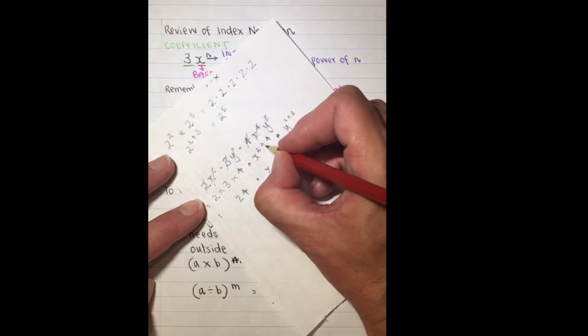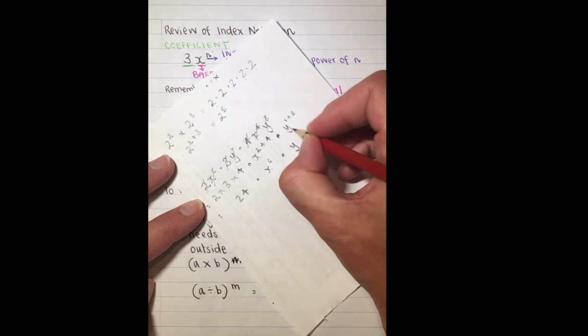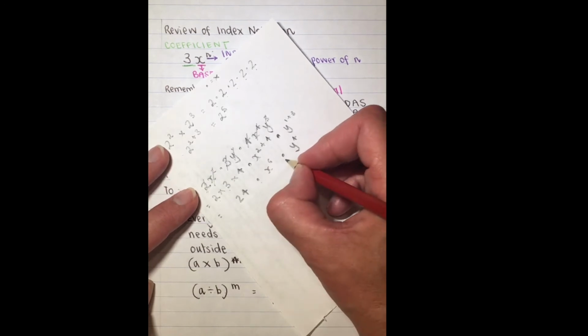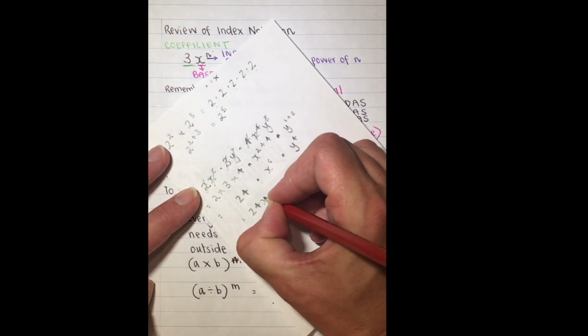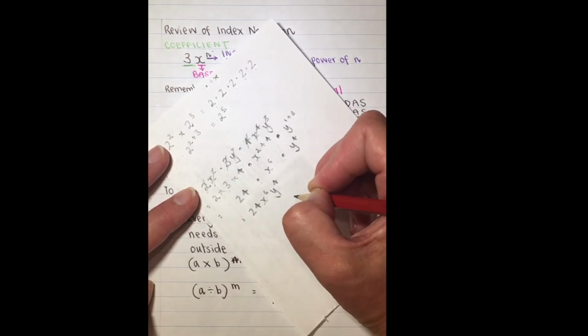Times x squared, plus 4 to the power of 6, times y, 1 plus 3 to the power of 4. Excellent. Remember, we can even get rid of these and express this as 24 x^6 y^4. Brilliant. All right, I was going to hit pause, but I'm not going to.